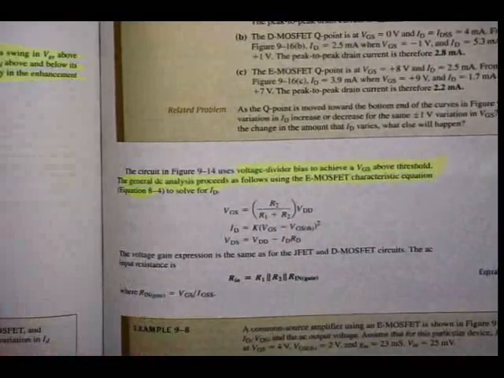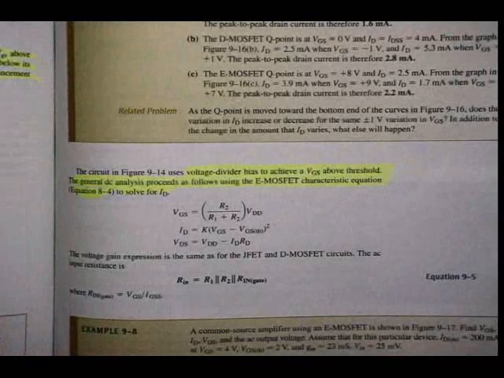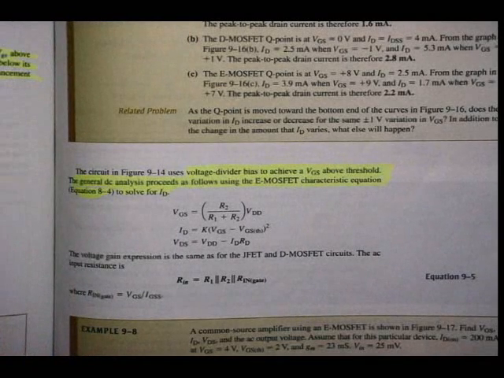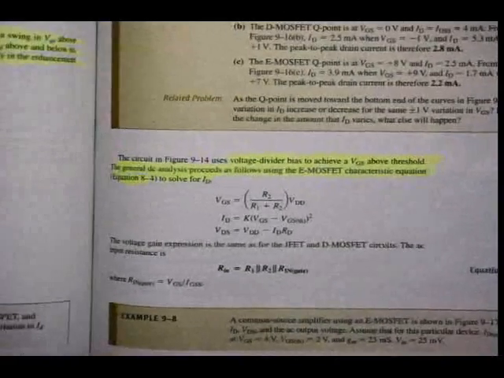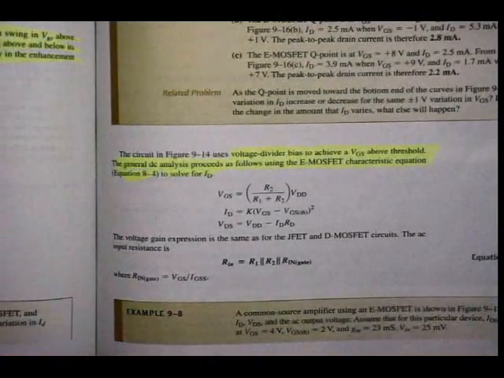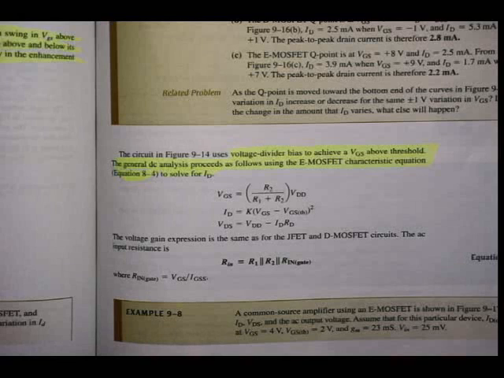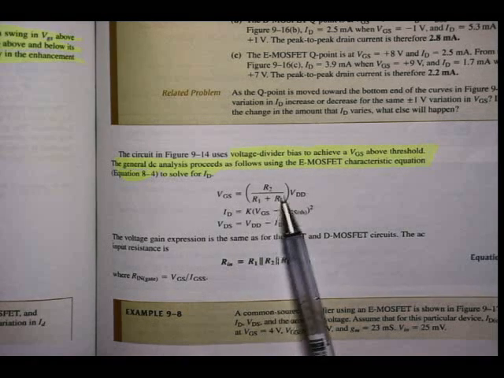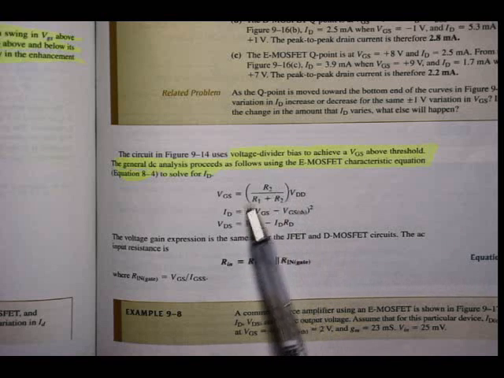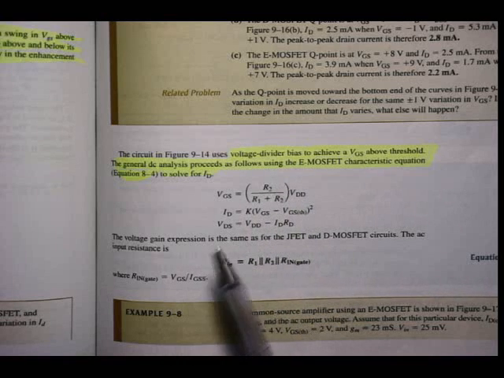Lastly then, the circuit in figure 9-14 uses a voltage divider bias to achieve VGS above threshold. The general DC analysis proceeds as follows, using the E-MOSFET characteristic equation, equation 8.4, to solve for ID. These equations are familiar from the previous chapter. VGS is equal to R2 over R1 plus R2 times VDD.